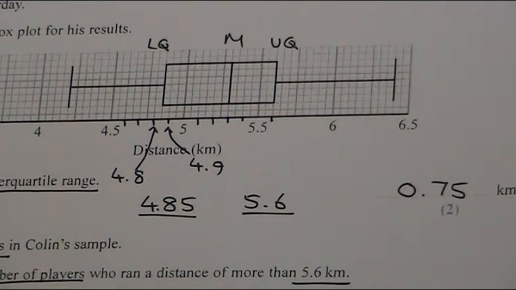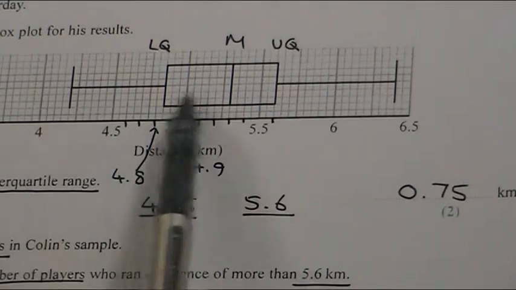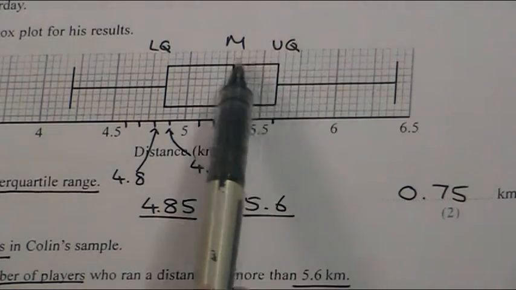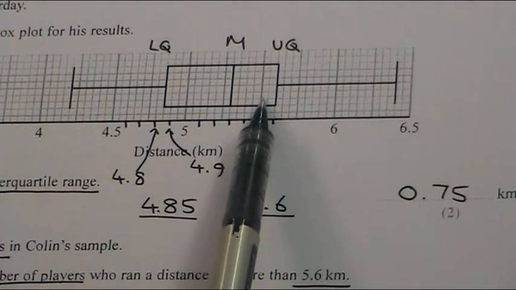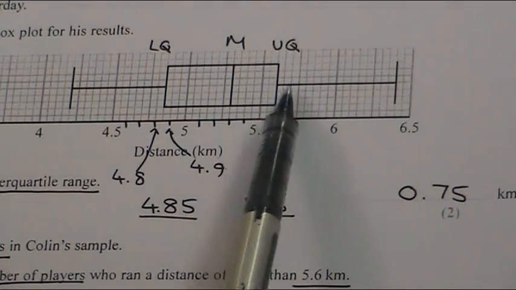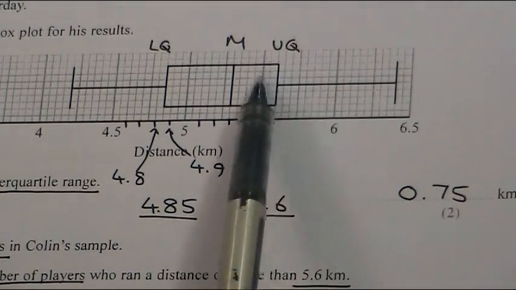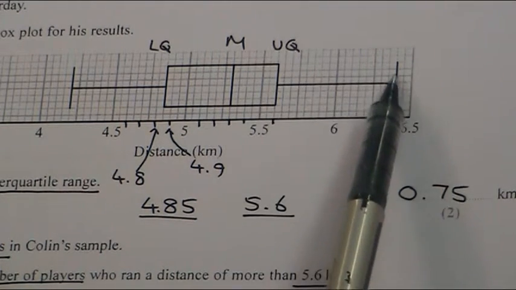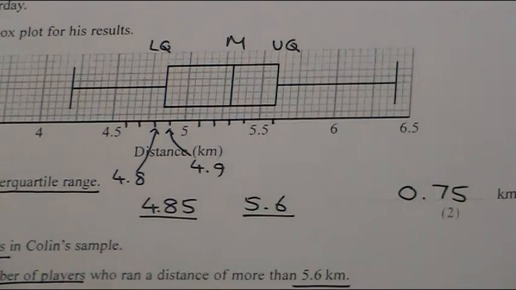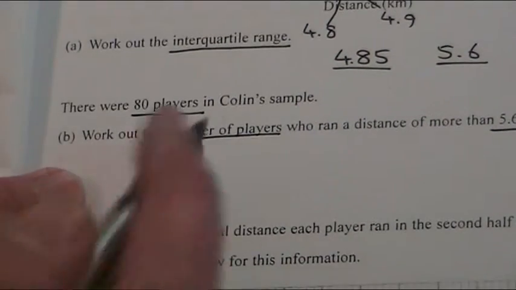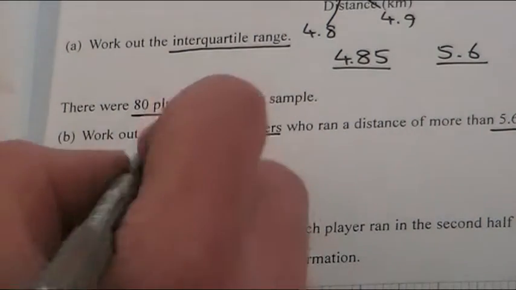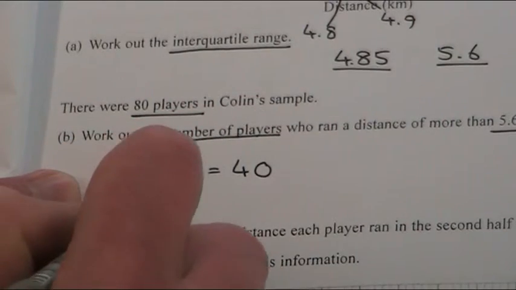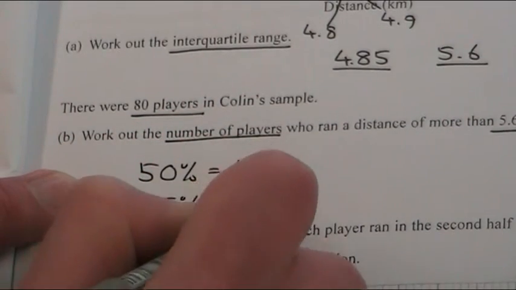Now, the only way you can answer this is knowing that this is 100%, but the difference between the lower quartile and the upper quartile is the middle 50%. So this is the lower 25%, the middle 50%, and the upper 25%. So which means everyone that ran more than 5.6 was 25% of the people. So all we have to do is find 25% of 80. So 50% is 40, 25% is 20. And that was the answer.